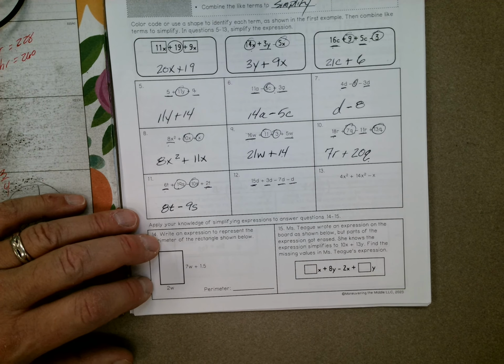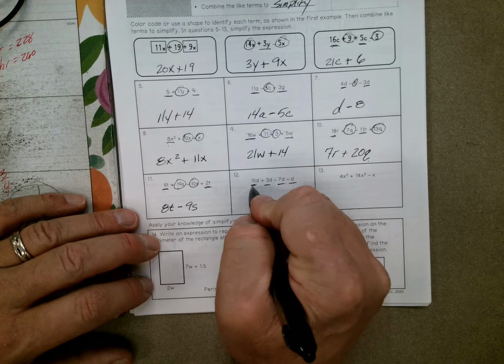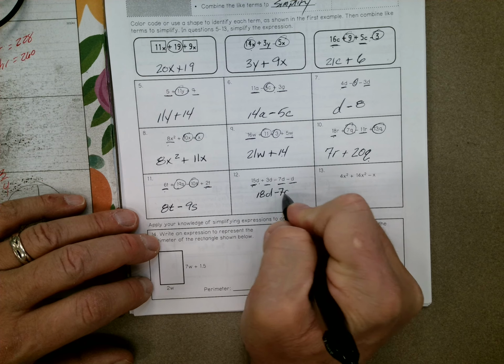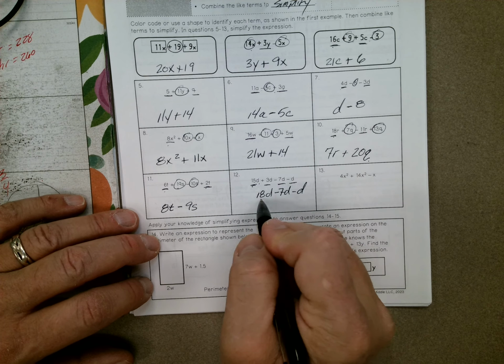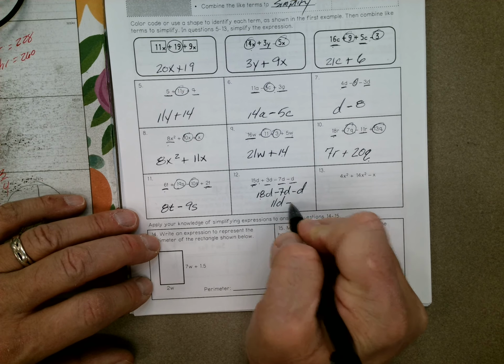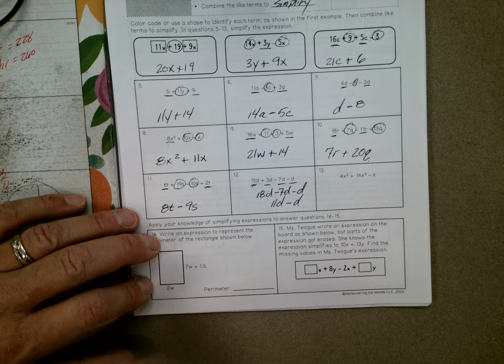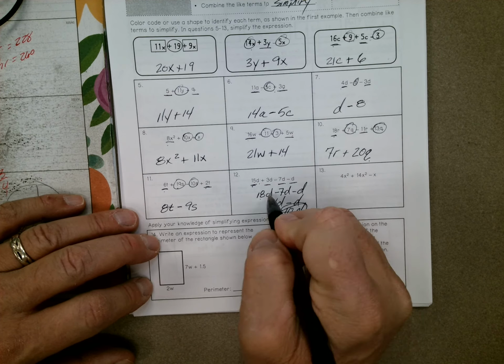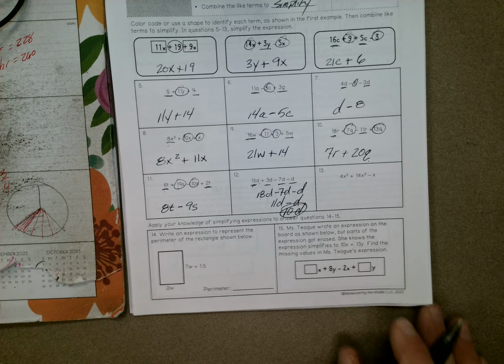Okay, so let's just work this left to right. 15D plus 3D is 18D minus 7D minus D. 18D minus 7D is 11D minus D. 11D minus D is 10D. So I just kind of worked that as an order of operations, left to right deal there. Okay.